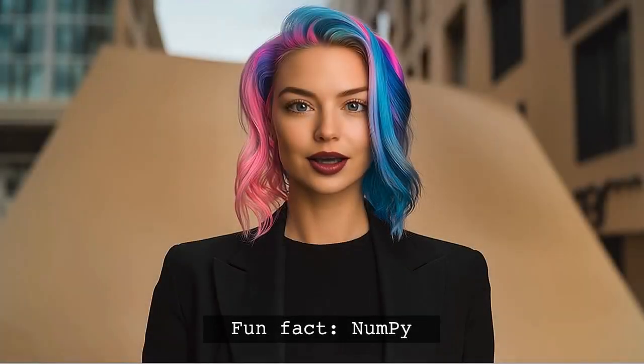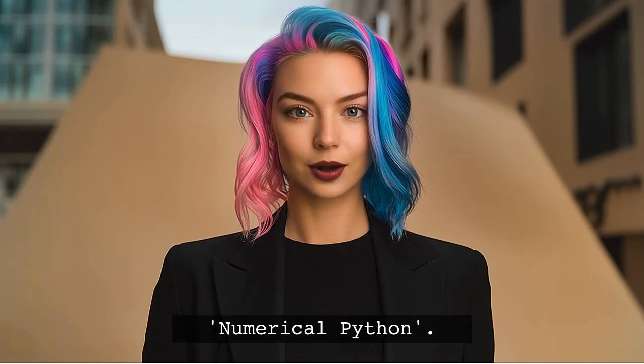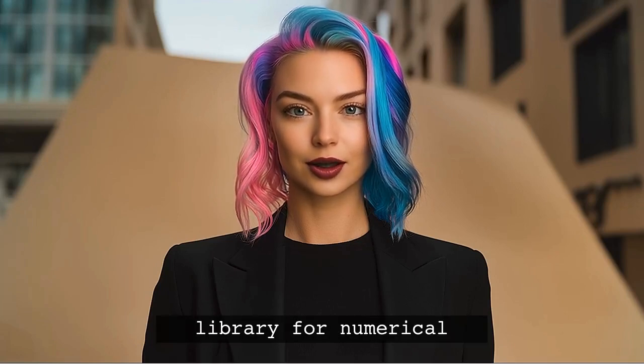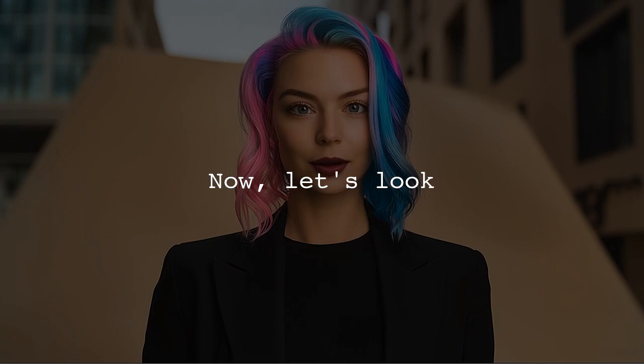Fun fact, did you know that NumPy is named after the term numerical Python? It has become the go-to library for numerical computations in Python. Now let's look at the answers provided by other users.